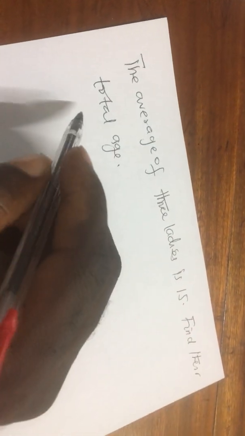So let's look at this example 2. The average of three ladies is 15. Find their total age. So you've been given the average of three ladies is 15.